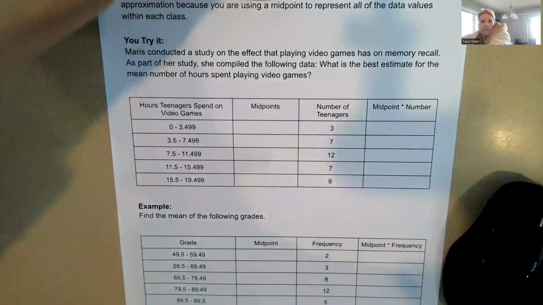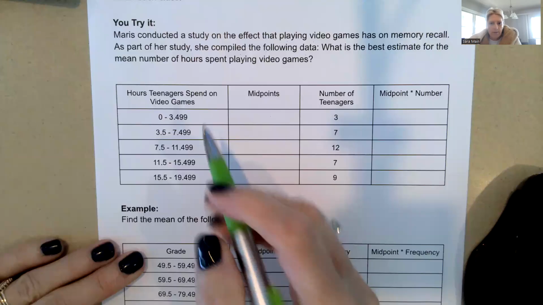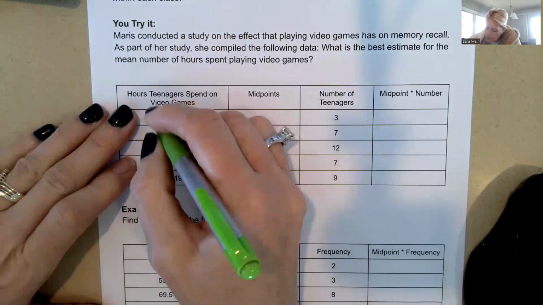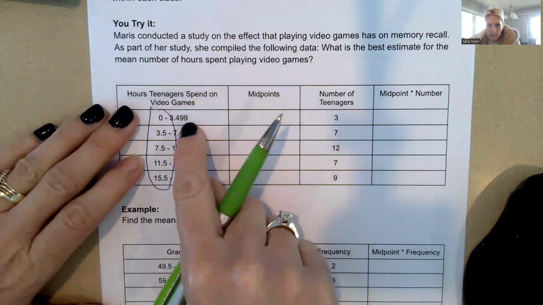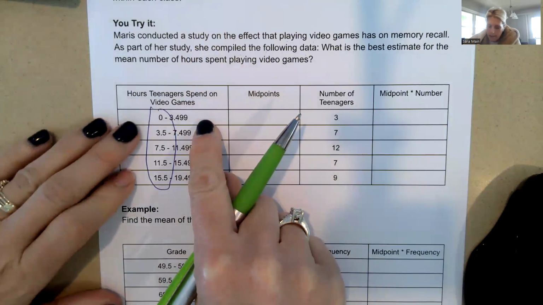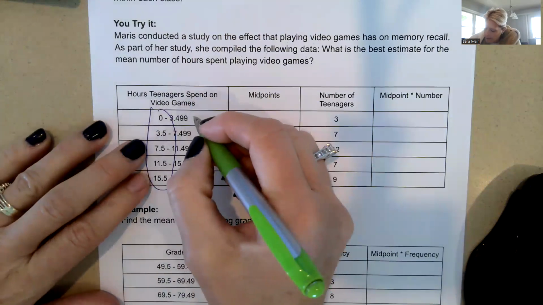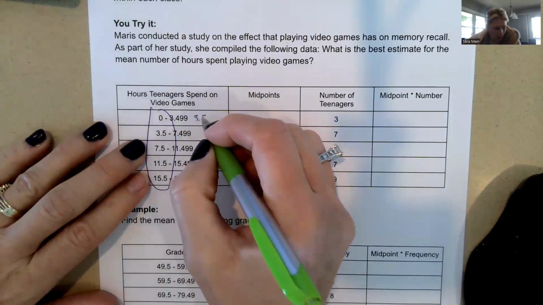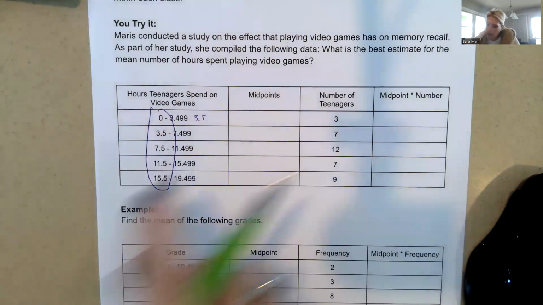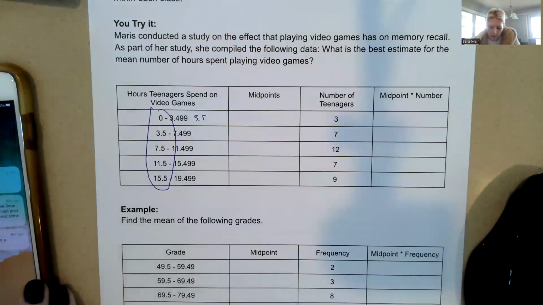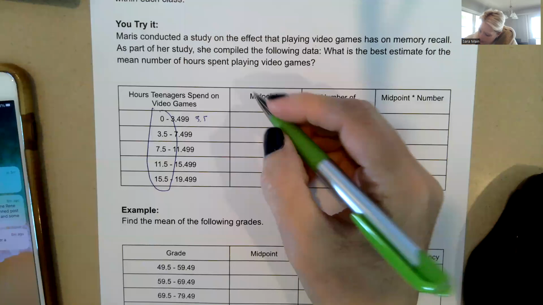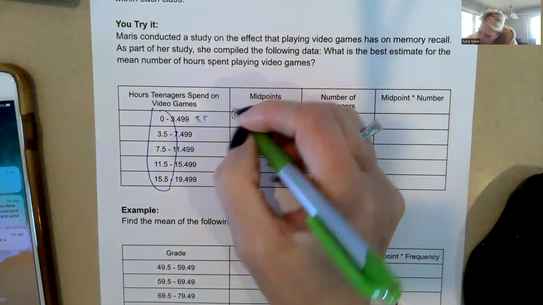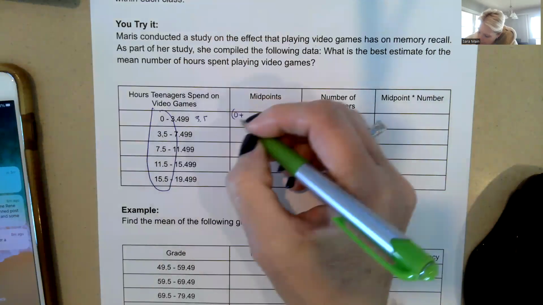Okay. So we have to find our midpoint. The midpoint goes from here because these are rounded down, 3.499. We're going to treat it as the highest is 3.5. We're just never going to actually arrive there. So our midpoint is by taking 0 plus the next lower boundary.